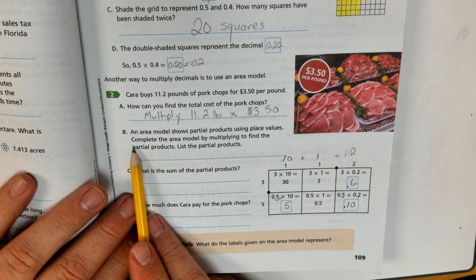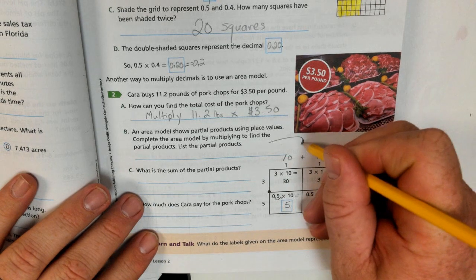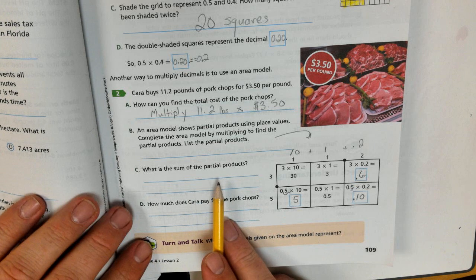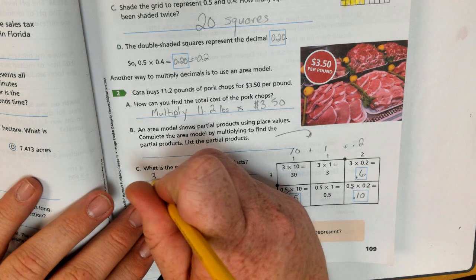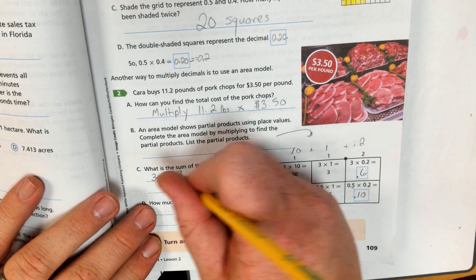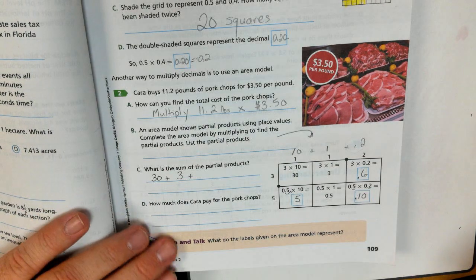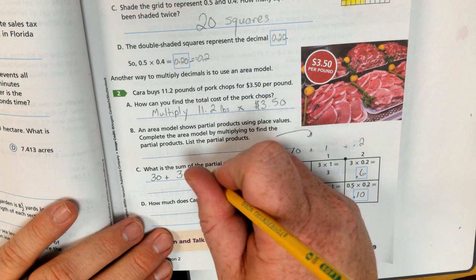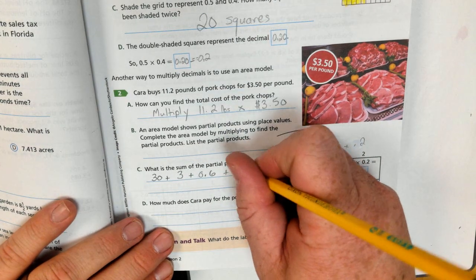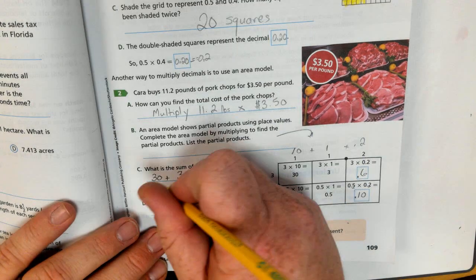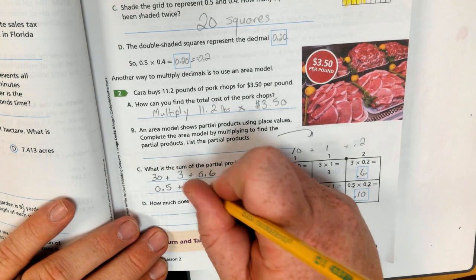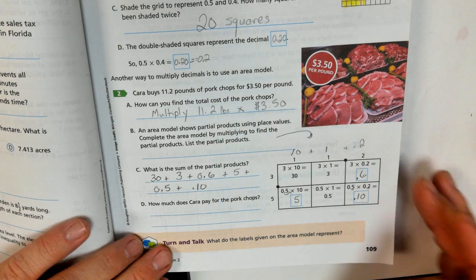So we kind of answered the question to B here by completing this area model chart here. So what is the sum of the partial products? Well, we have 30 plus 3 plus 6/10 plus 5 plus 5/10 plus 1/10, or 10/100ths. Okay.